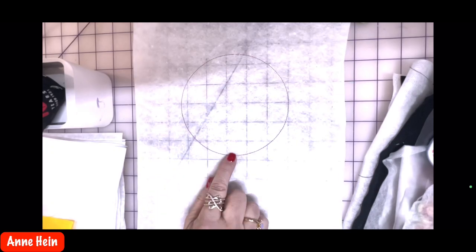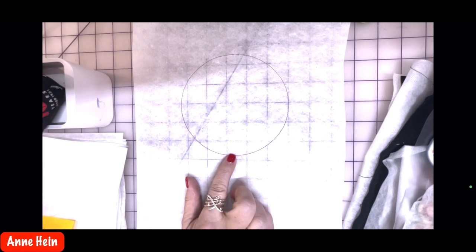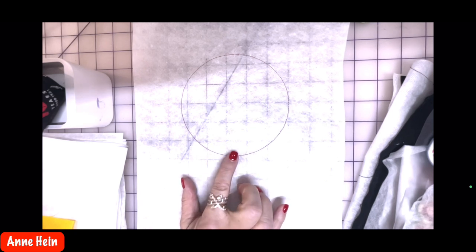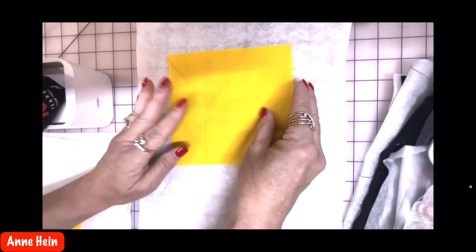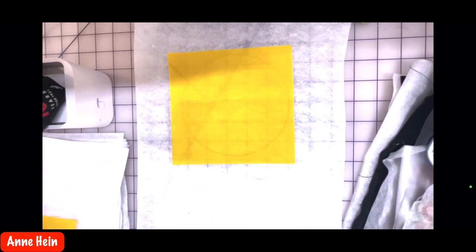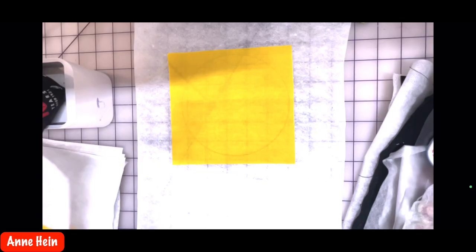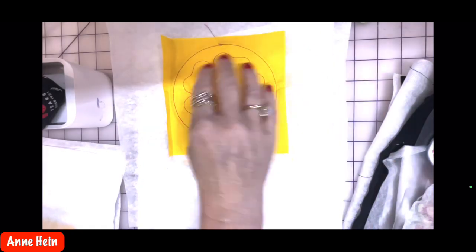Sometimes it helps to do that. And when you create manually, you want to be sure to change color in the software, color thread, for every step. So it would give me a placement. I would lay my fabric down like that. And then it would do its stitching like this.